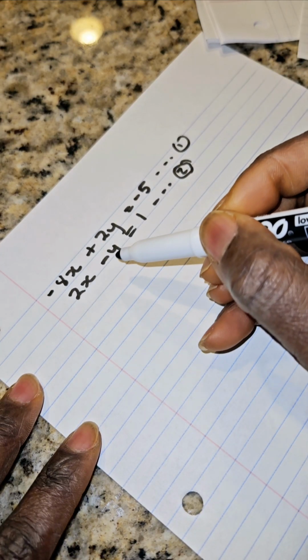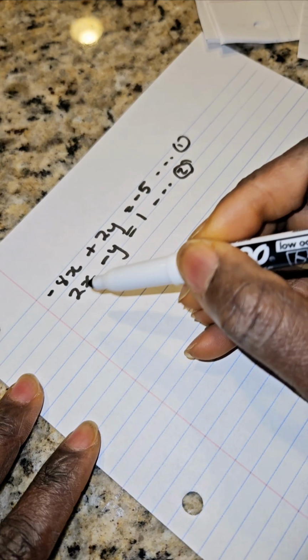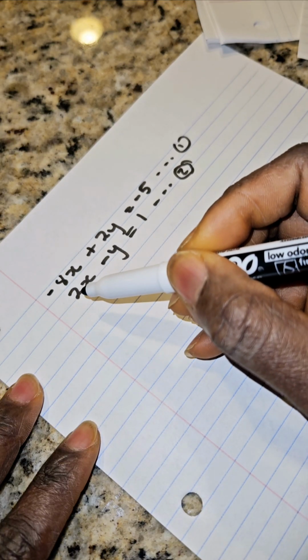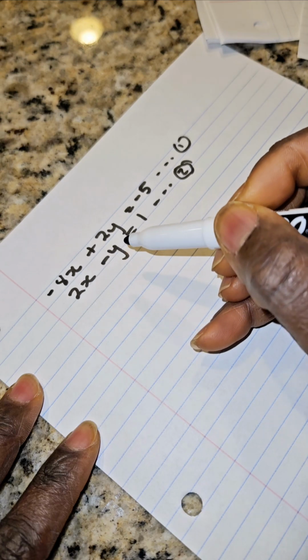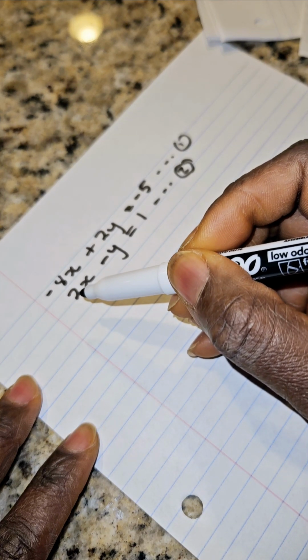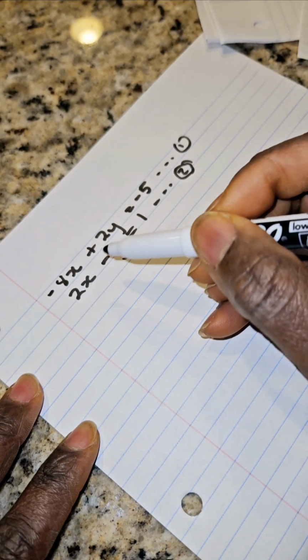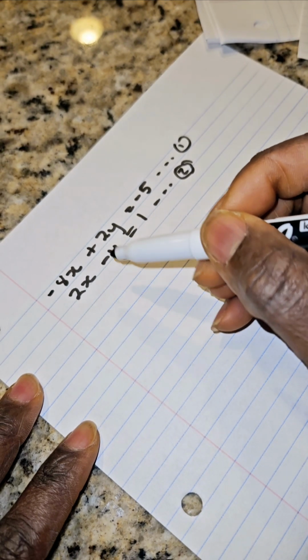So like this equation, I have a y that is alone here. I don't want to deal with making x equal to something here, because I will have to do away with this 2. But here I can clearly do away, because I have just y standing by itself.